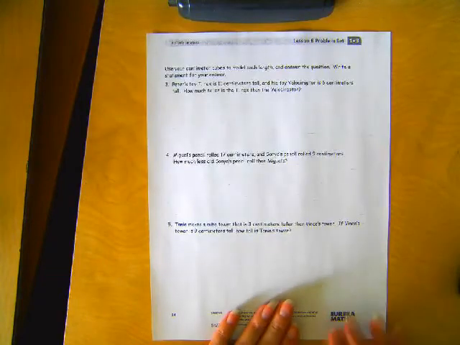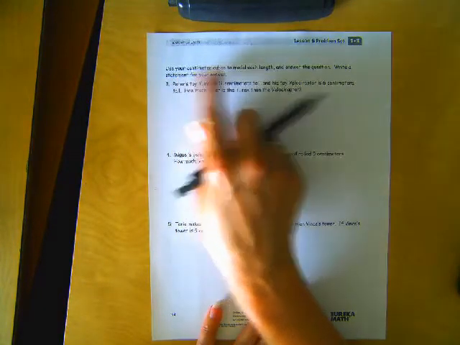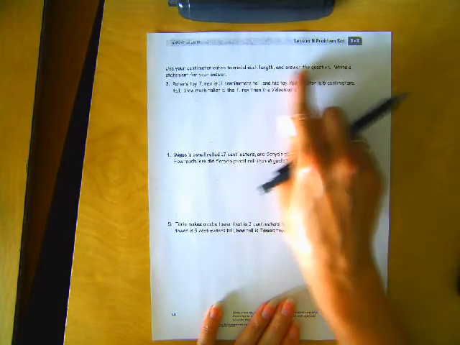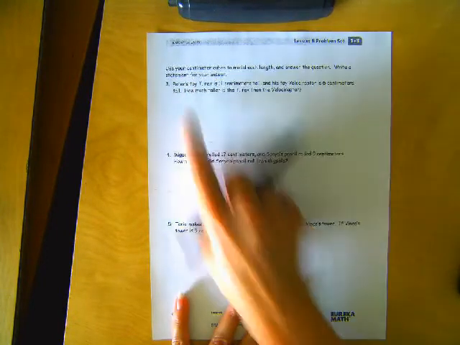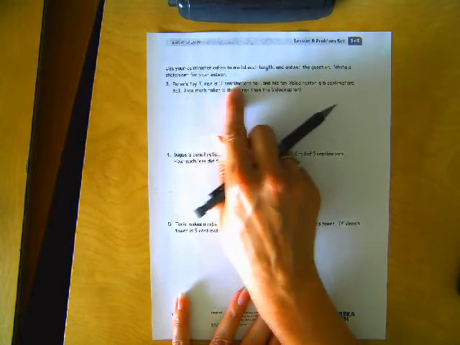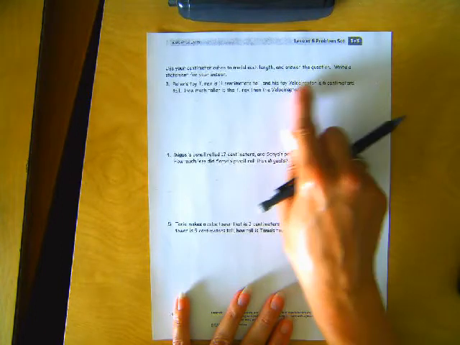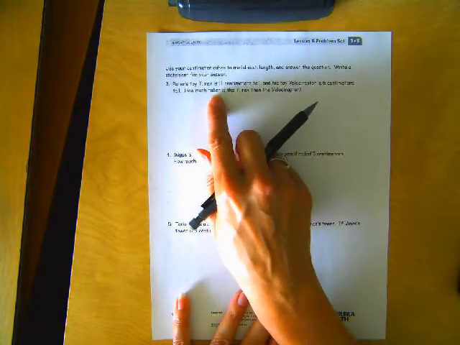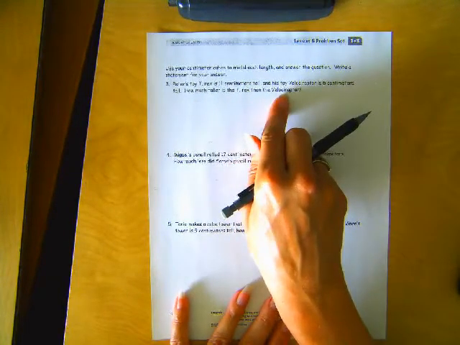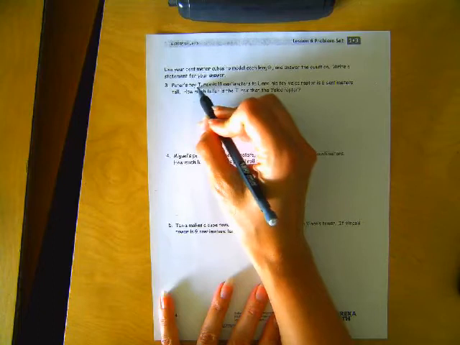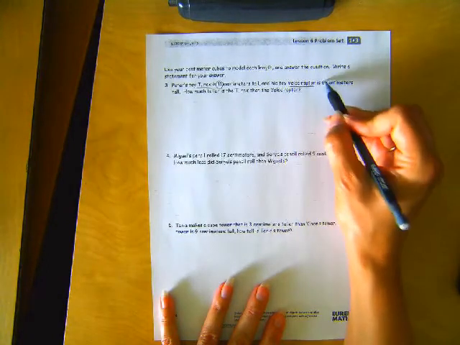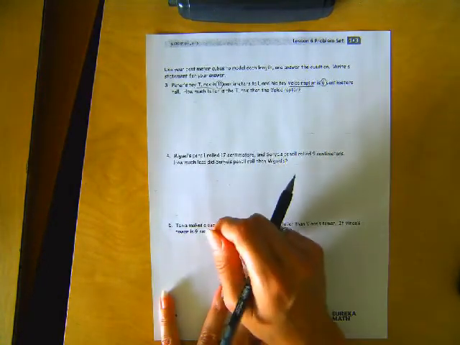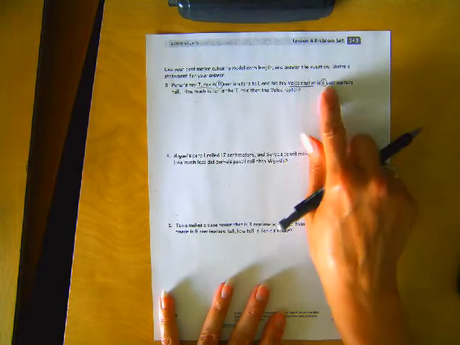Okay, next paper. Use your centimeter cubes to model each length and answer the question. Write a statement for your answer. Okay, Peter's toy T-Rex is 11 centimeters tall and his toy Velociraptor is 6 centimeters tall. How much taller is the T-Rex than the Velociraptor? Okay, so we have the T-Rex is 11 centimeters tall and the Velociraptor is 6 centimeters tall. So it wants to know how much taller the T-Rex is than the Velociraptor.